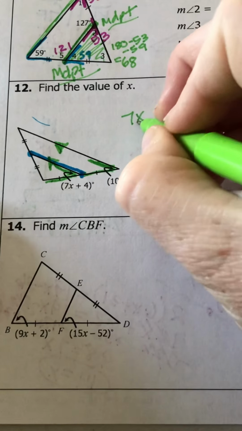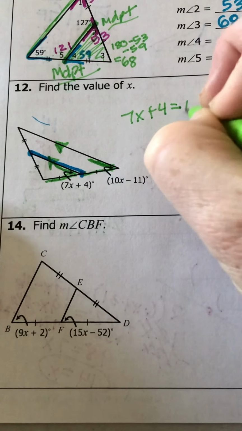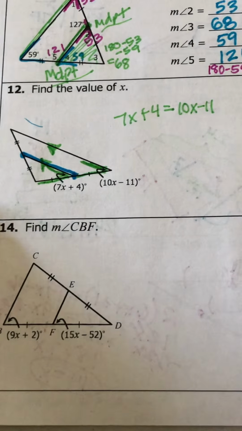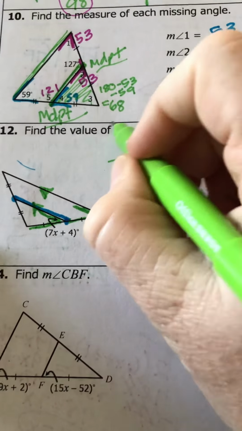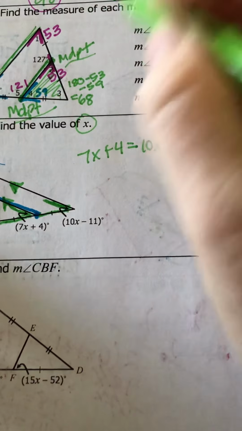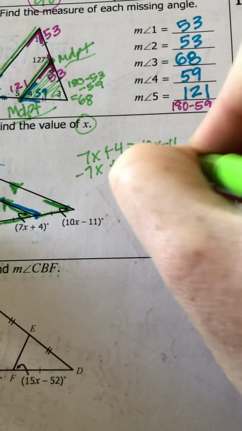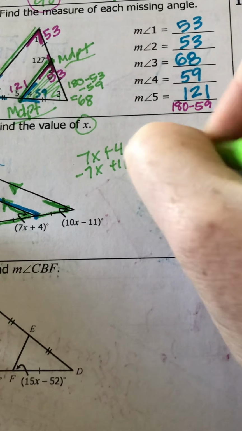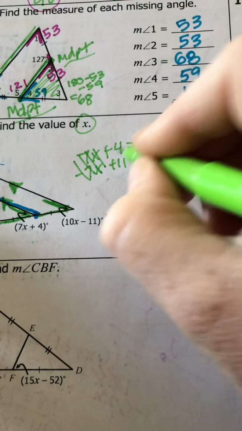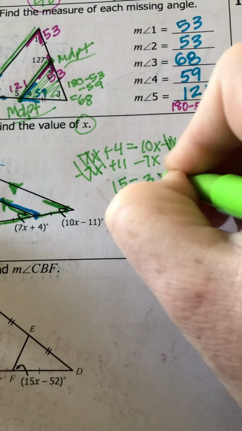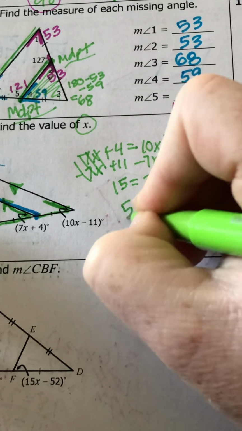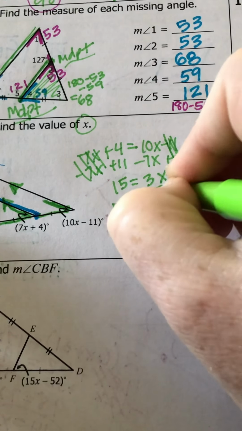So 7x plus 4 is going to equal 10x minus 11. It wants us to just find x, so once we find that, we're done. So 15 equals 3x. That means 5 will be x, and that is it.